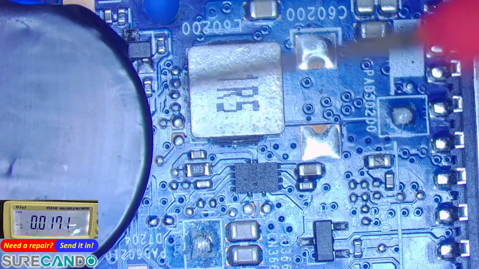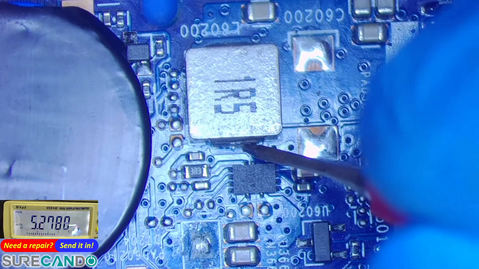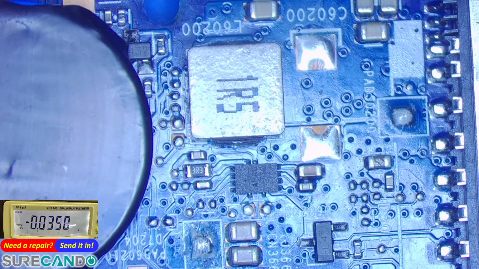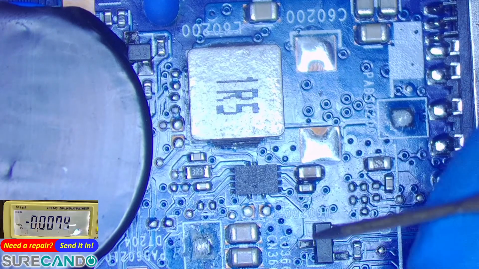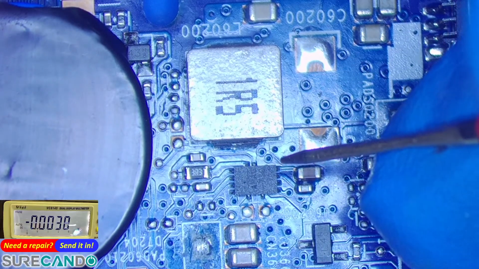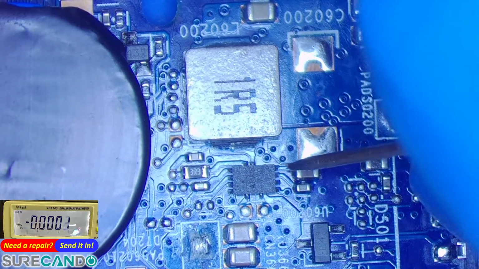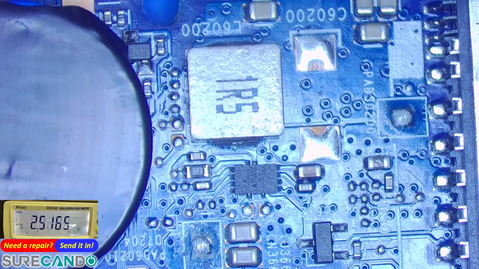And switch, which is going to be the 5.27. Okay, LDO is here. This is LDO, 5.27.